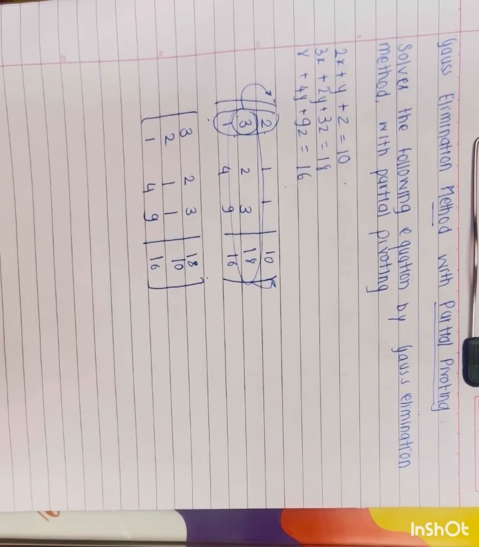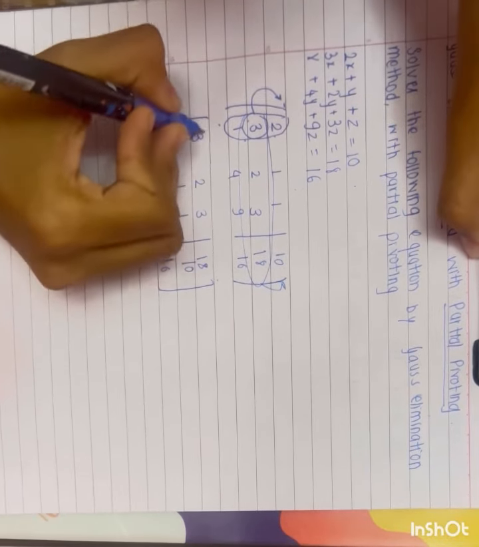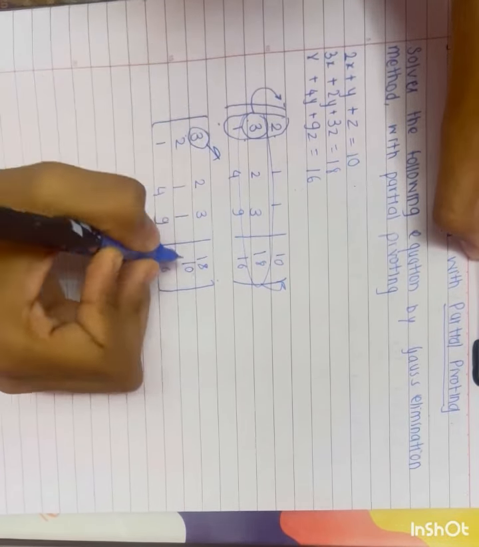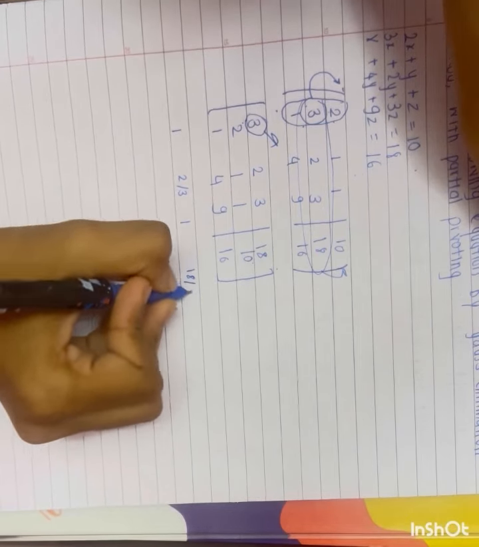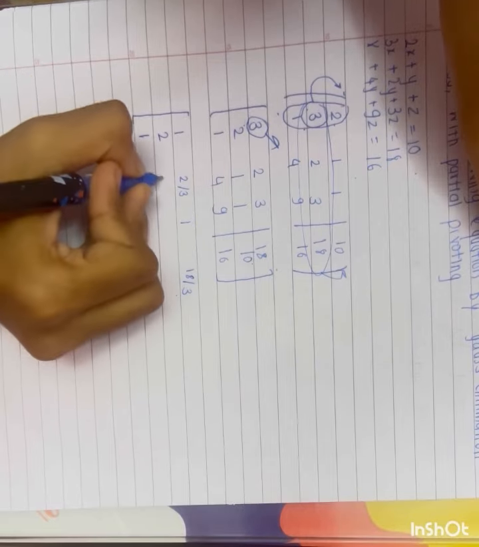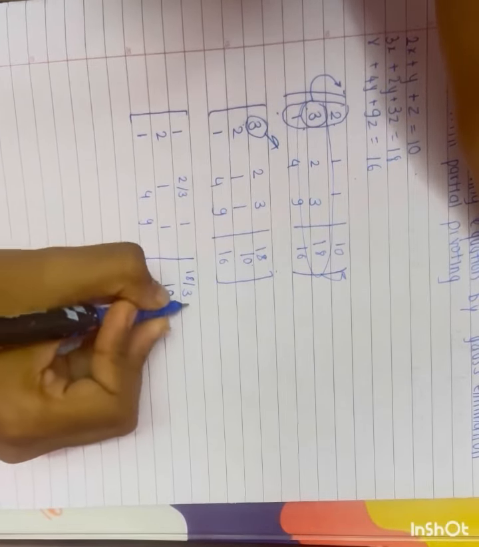And now what we are going to do is make this 1 by dividing this entire row by 3. So this will become 1, this will become 2 by 3, this will become 1, this will become 18 by 3. Okay, so now 2, 1, 1, 1, 4, 9, this line 10, 16.